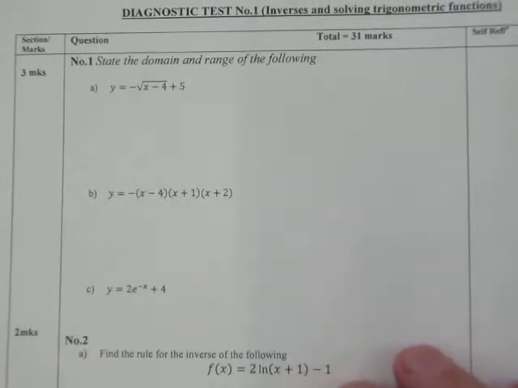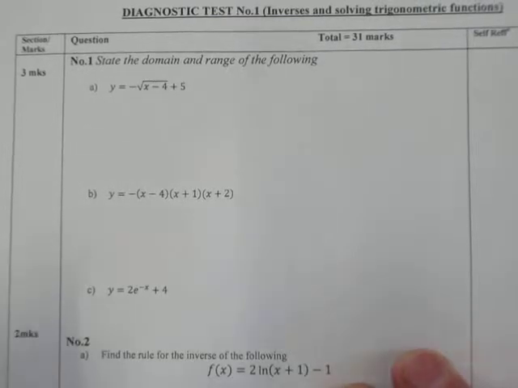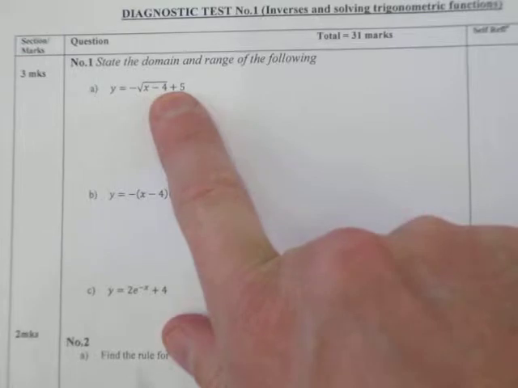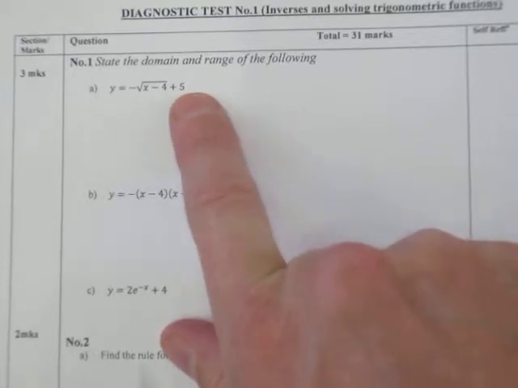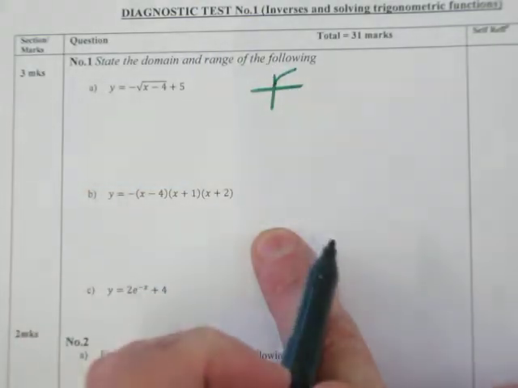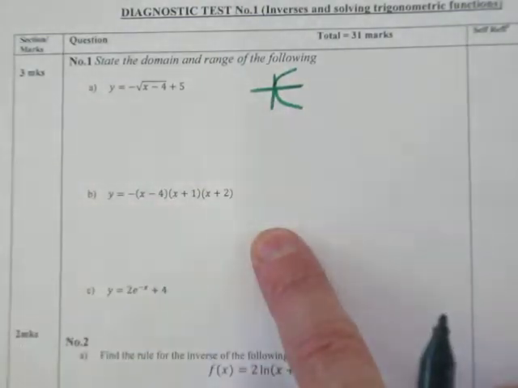Okay, here's the solutions to the diagnostic test that you had for homework. In the first question you can see you've got a square root graph. There's a reflection at the front, and then it's moved 4 to the right, and then 5 down. So if I do a quick sketch, there's a reflection in the x-axis, so it used to be like that, and then becomes like this.